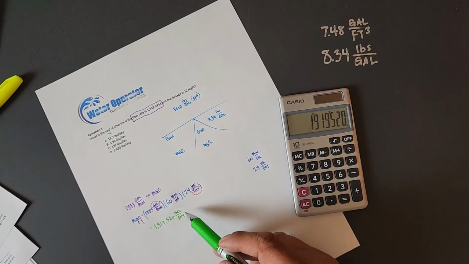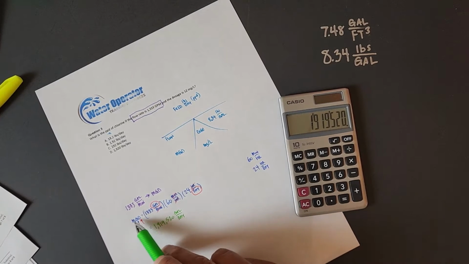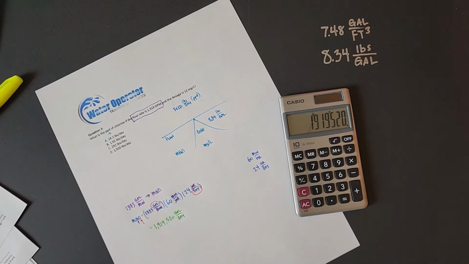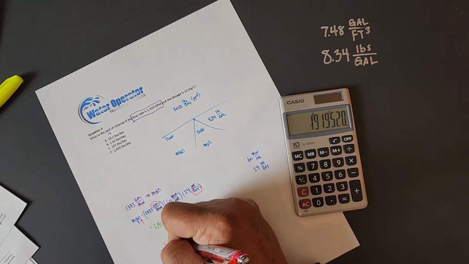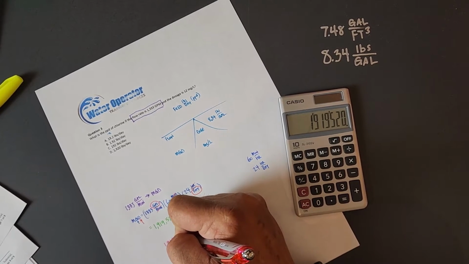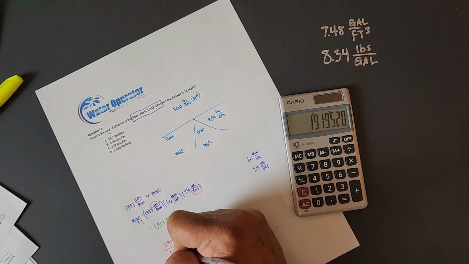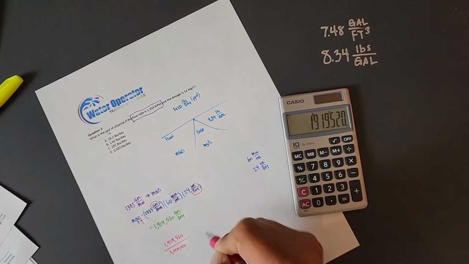Well, I need to change this to MGD. My unit of measure needs to be in MGD. How do I do that? Well, I'm going to take 1,919,520 and divide that by 1 million.